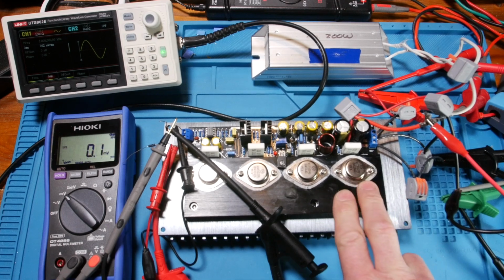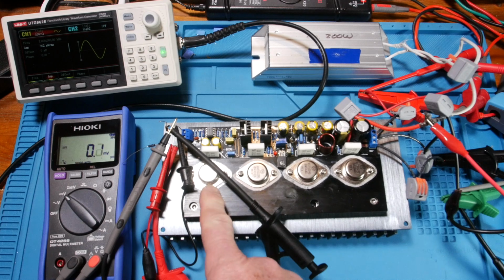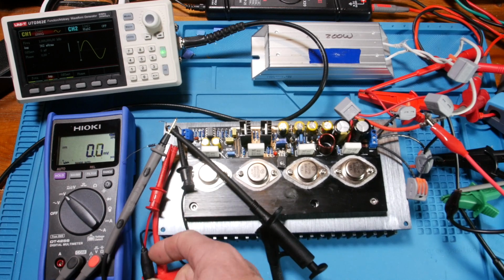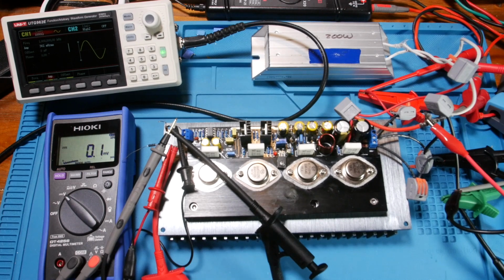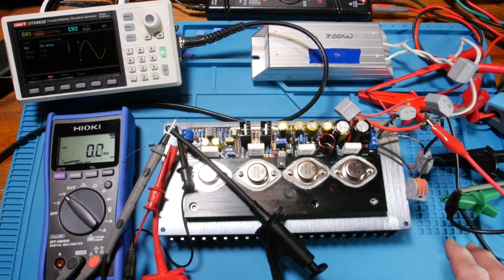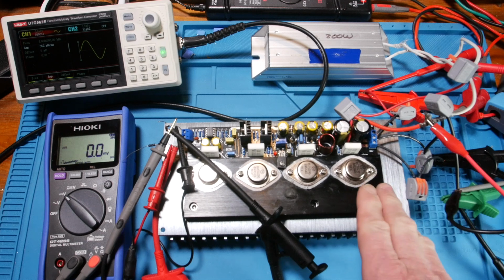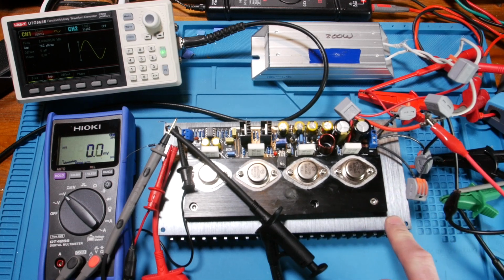So, Class A amplifier. One of the differential probes here, we're going to be looking at the input signal coming from the Unity. On the output, we're going to be looking at the output voltage, of course, but we're also going to be looking at the voltage on the plus voltage rail of the amplifier.